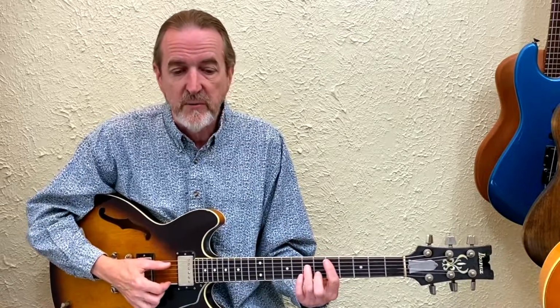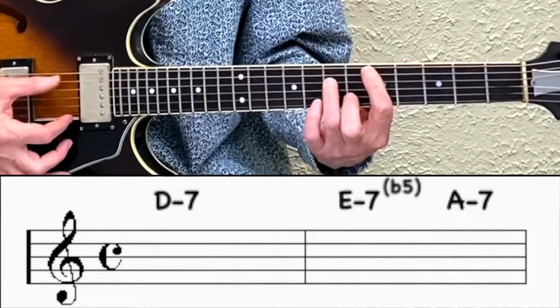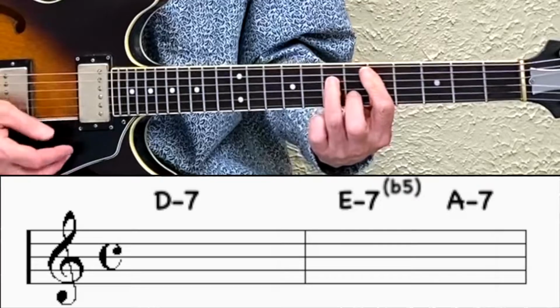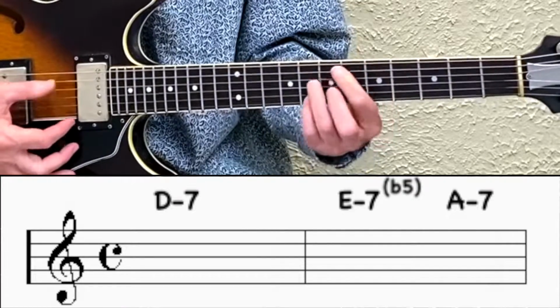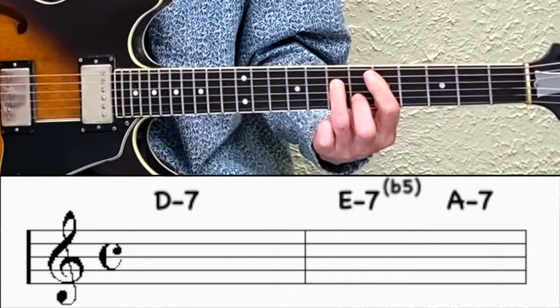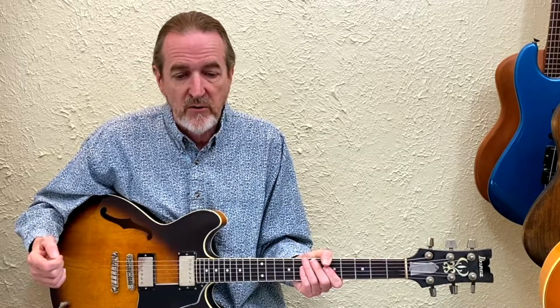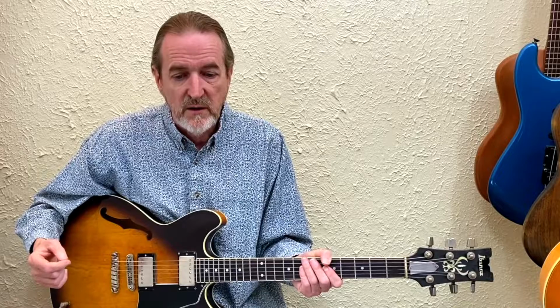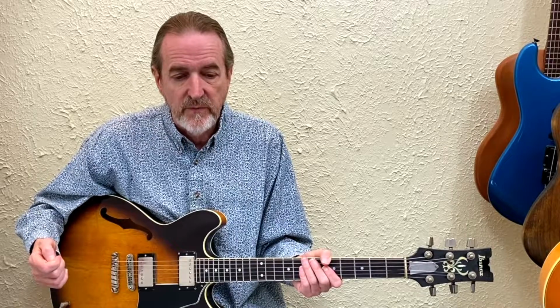For example, D minor 7, E half diminished, A minor. In that situation, the half diminished chord is the giveaway. D minor is 6, E minor 7 flat 5 is 7, and A minor 7 is 3.